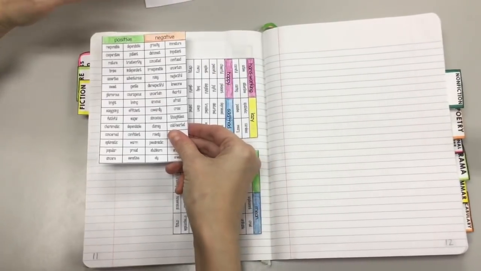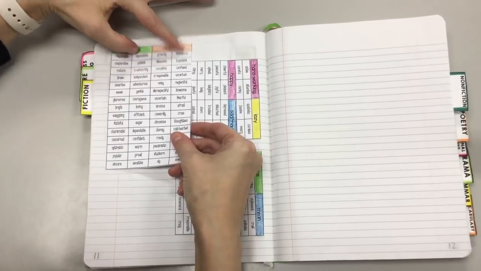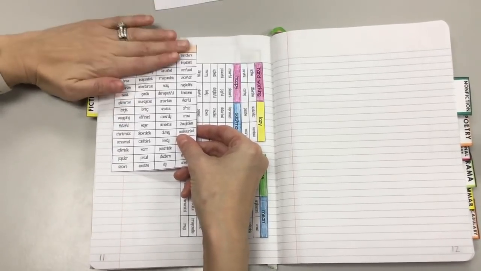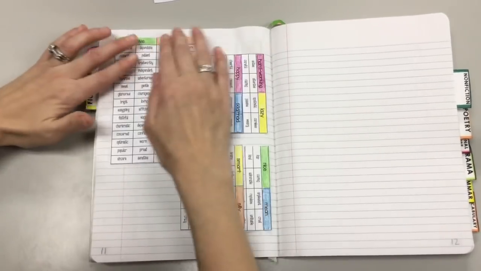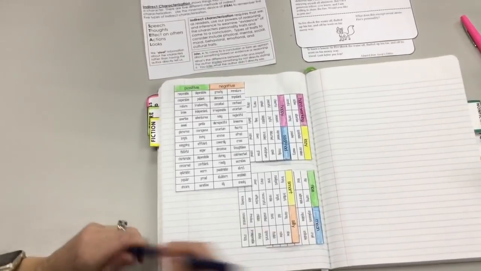And then I'm going to glue this one in the white space, so it's a little higher. You don't want to accidentally put it too far down. And then we can lift. And then I'm going to use a colored pencil. I'm going to use a pen.